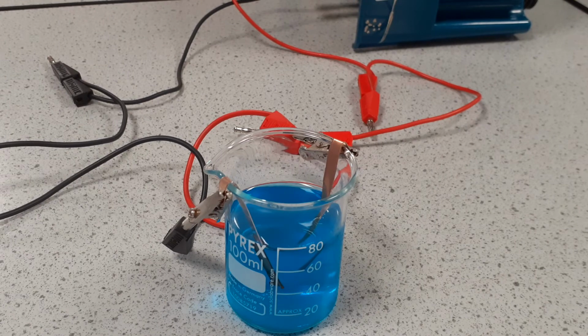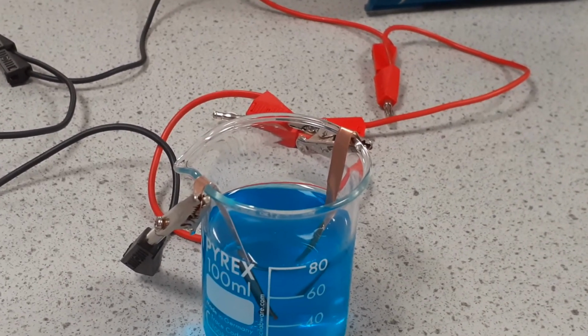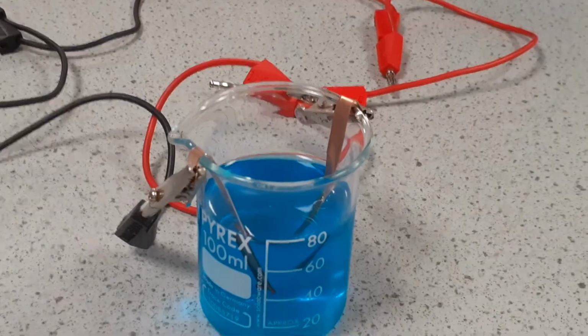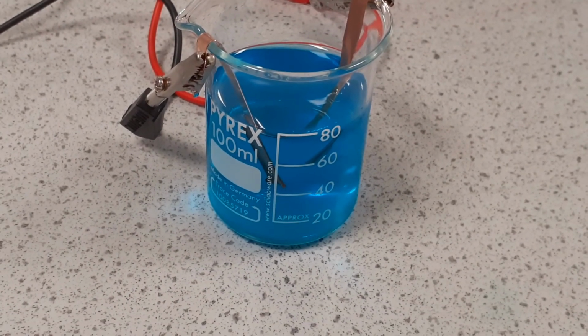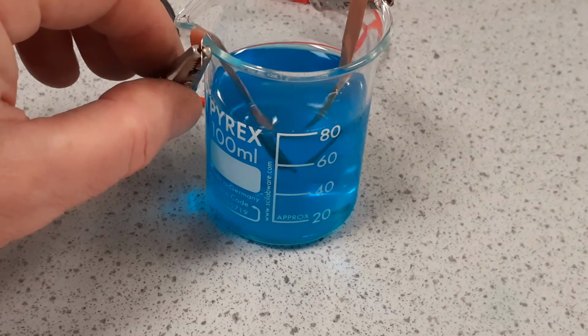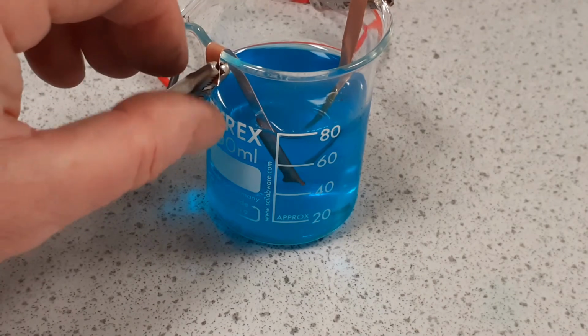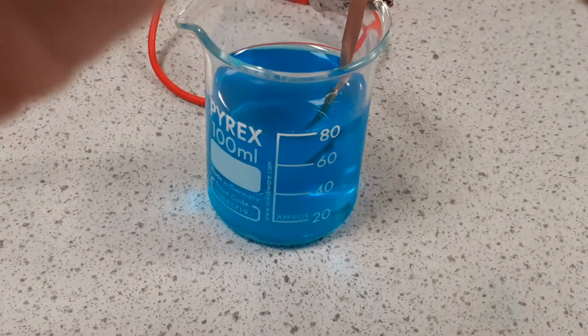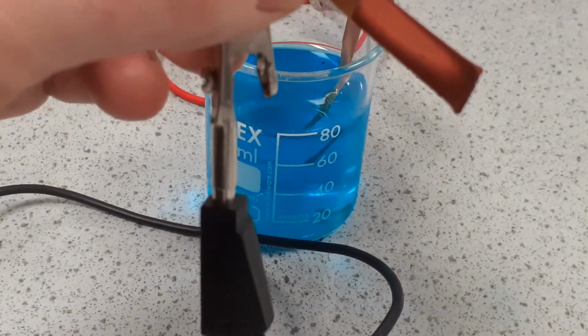And this time here is our electrolysis of copper sulfate using copper electrodes. We get a completely different reaction this time. Now, if I zoom in, as you can see, there's no bubbling this time. We do have a change on the electrode. If we look at the cathode, we can see we've got this pink deposit of copper.